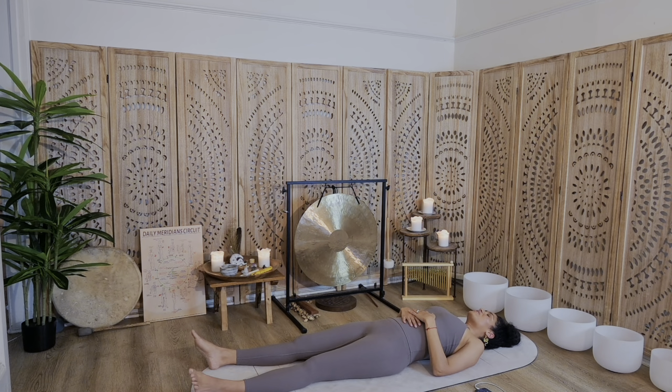Take a nice long deep breath in and exhale. And just begin to open and close your fingers and your toes, rolling your wrists and your ankles.